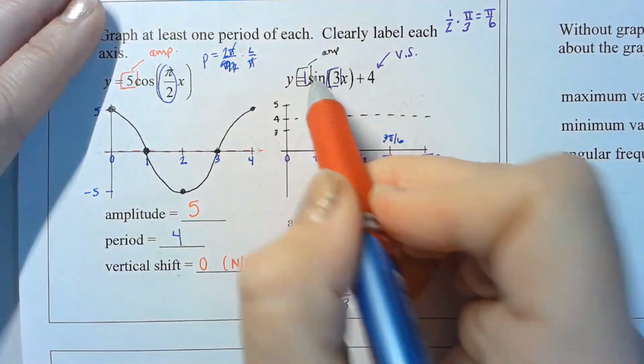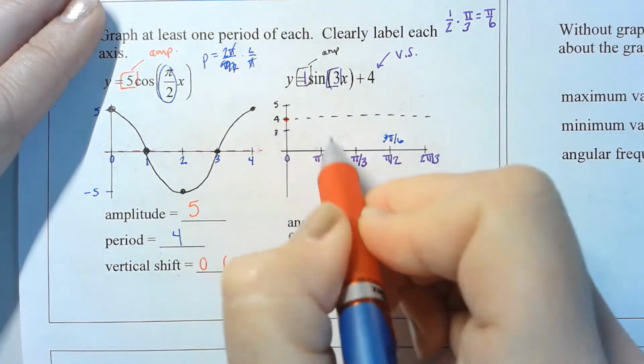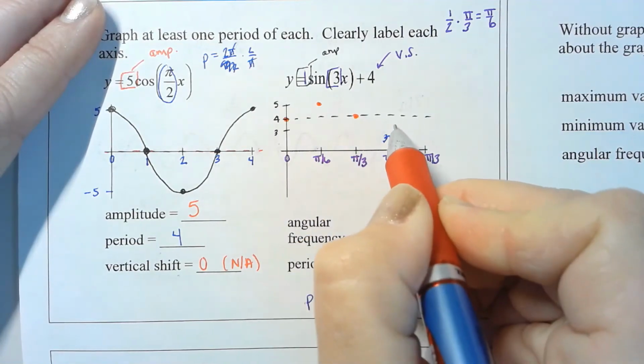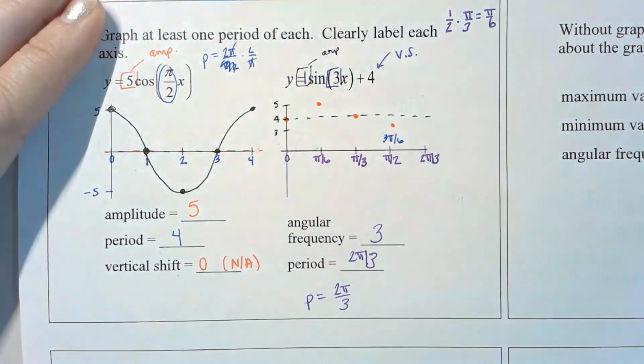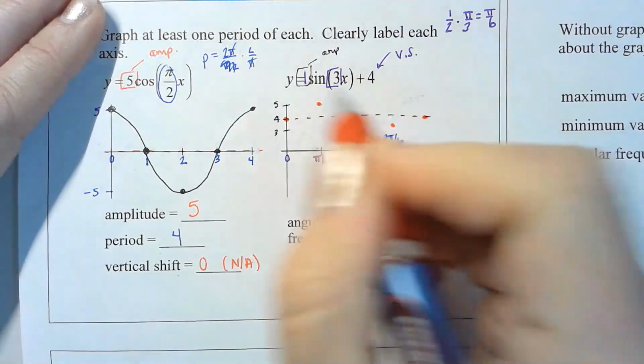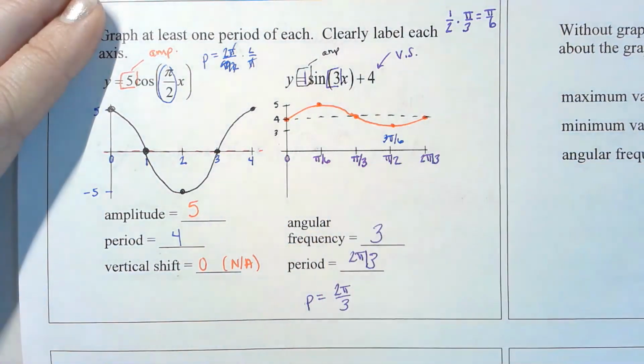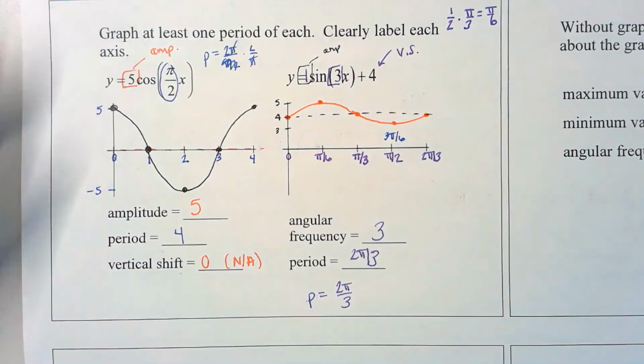But all we need to do now is draw our sine graph in. Sine starts on the midline. At the first tick mark, it goes up to 1, comes back to the midline, down to -1, and then back to the midline. And there's our graph. Okay. All right, last one we're going to do today.